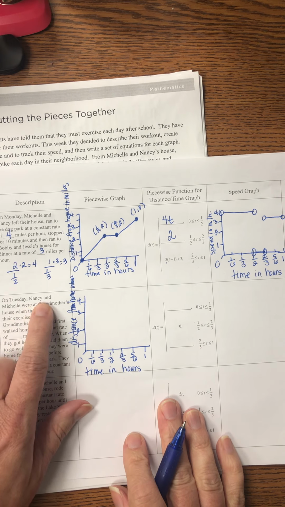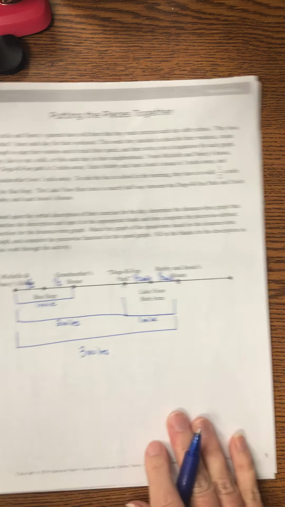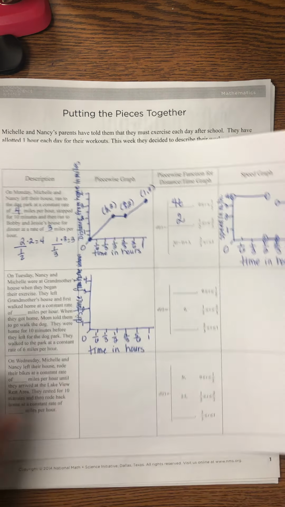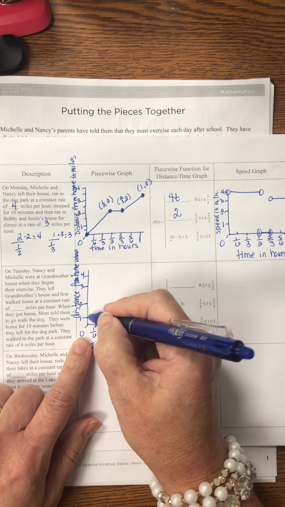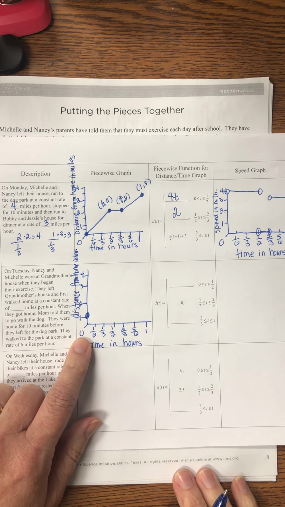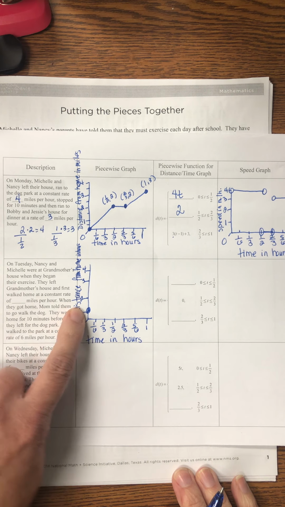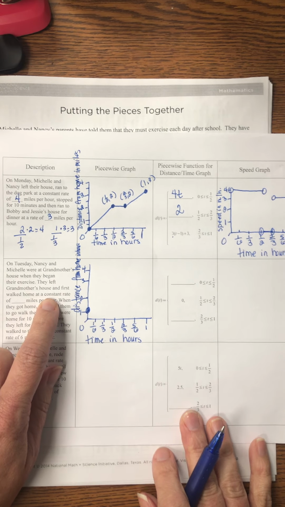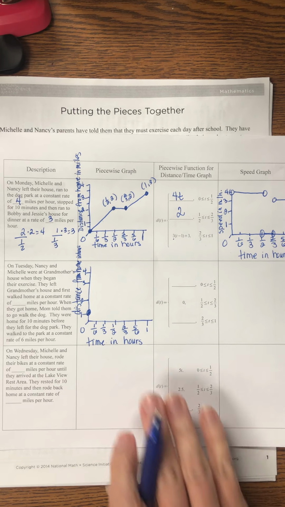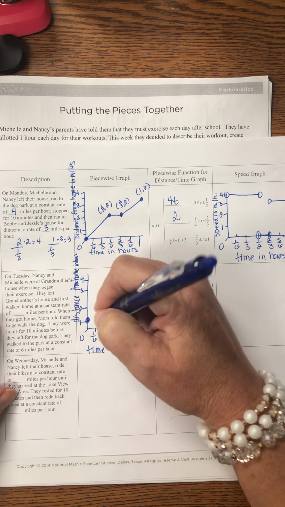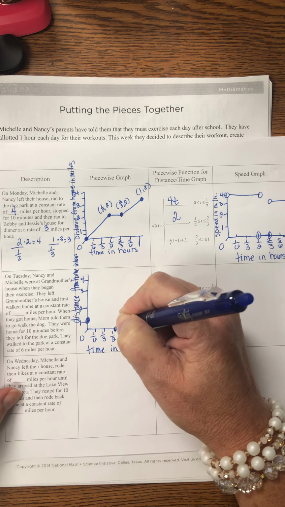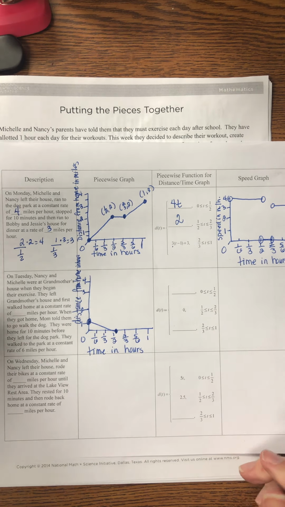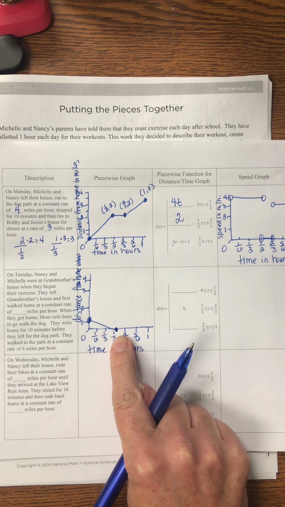Okay, so on Tuesday, Nancy and Michelle were at grandmother's house. So if you'll notice, once again, there's a miles difference between home and grandmother's house. So we're not starting at 0, 0 this time. We're starting a mile away from home. So at 0 minutes, we are already 1 mile away from home. They left grandmother's house and first walked home at a constant rate. So they're going to walk home from 0 to 1/2. So when they walk home, we know that we are now 0 miles from home.